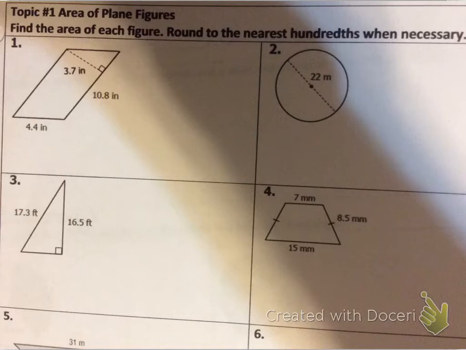Alright, so this first problem is a parallelogram. The area of a parallelogram is just base times height. The hard part here is you have three numbers. Which one is the base, which one is the height, and which one you don't even need at all? The line with the little 90-degree angle is going to give you the height. The base is the one that touches that line, at the 90-degree angle. So there's your base.